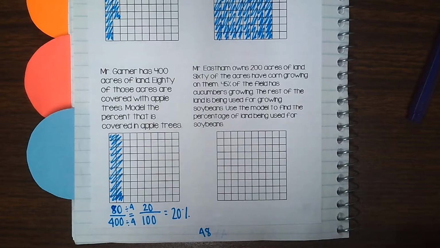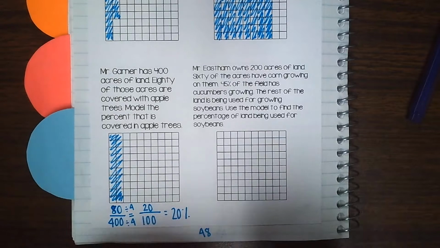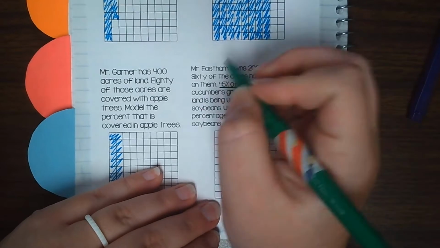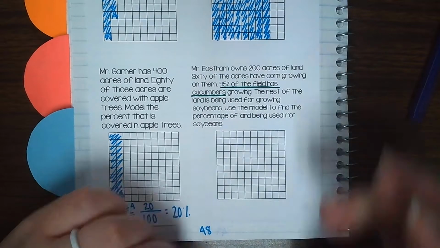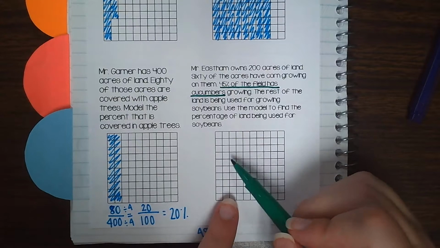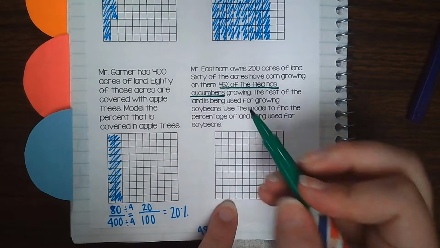What I know right now is that 45% of the field has cucumbers. So I'm going to shade in 45 out of the 100.